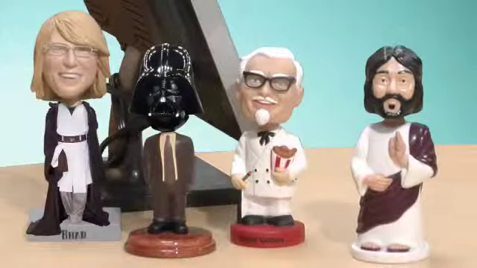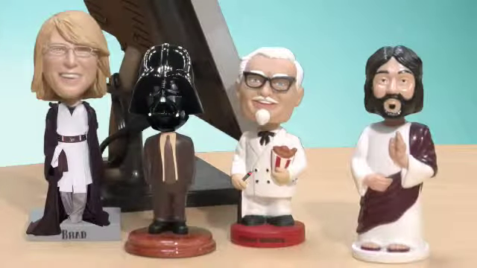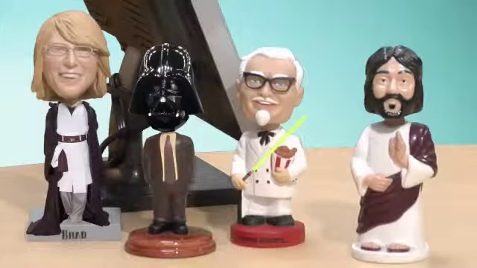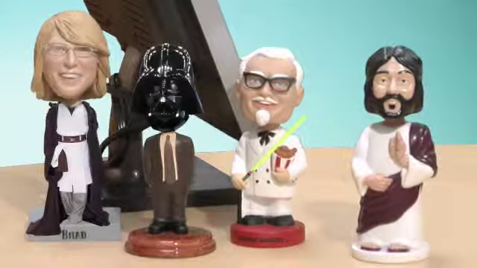We have Obi-Wan Kenobi, Darth Shroot, and Colonel Skywalker with his family 5-pack of Chewbacca chicken chews. And, of course, Jesus Christ, the Son of the Lord Most High.